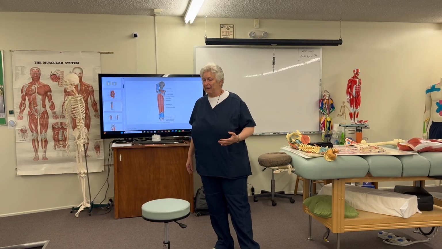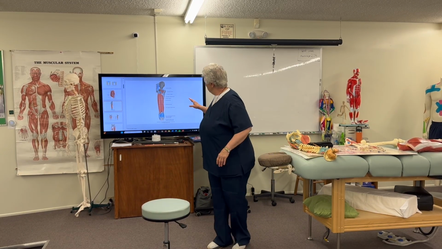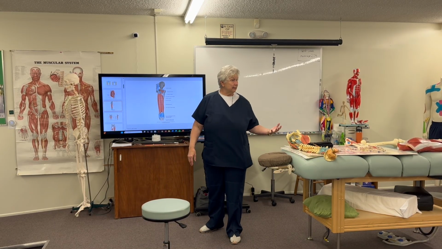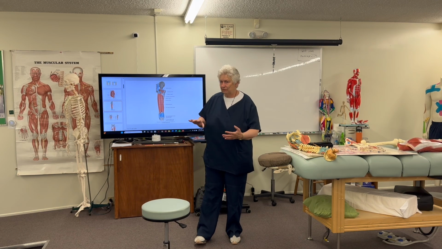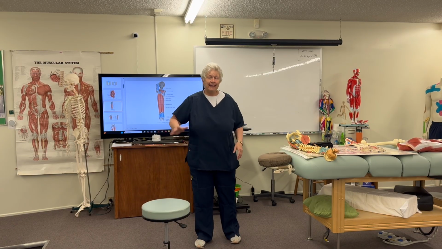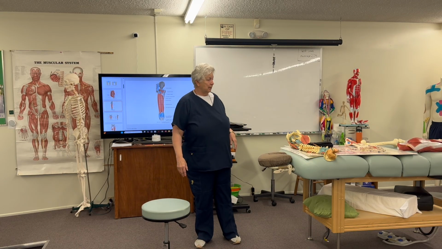Anytime they would say, make it hurt, it was pinching on the sciatic nerve intermittently. As soon as they got it into a more neutral position, then that stopped. So those are the things that aggravate that. That's more likely to be a culprit.